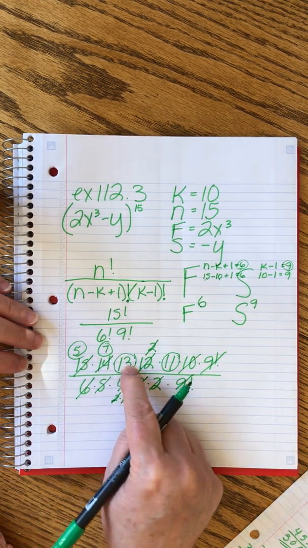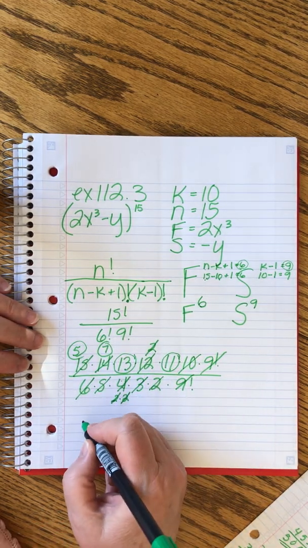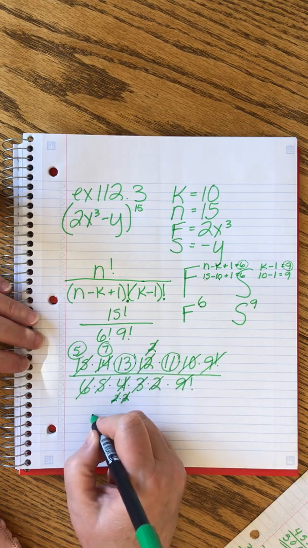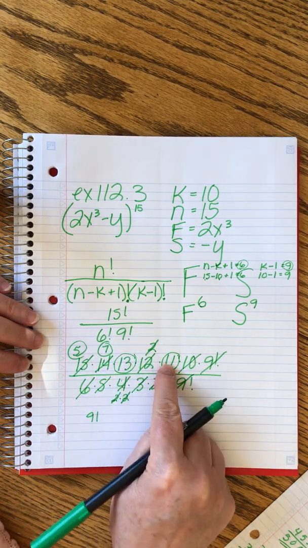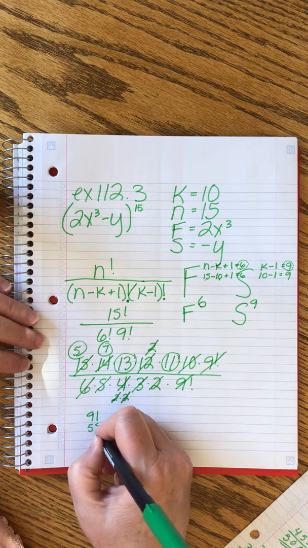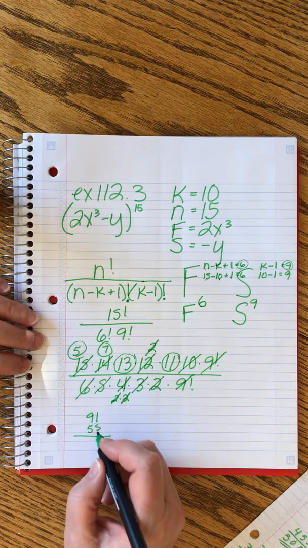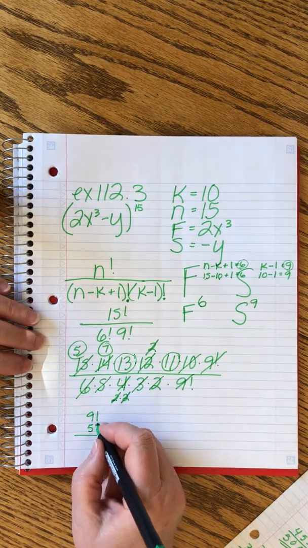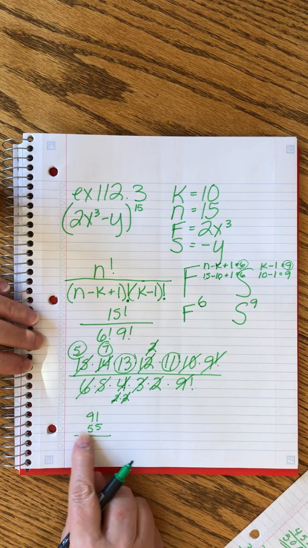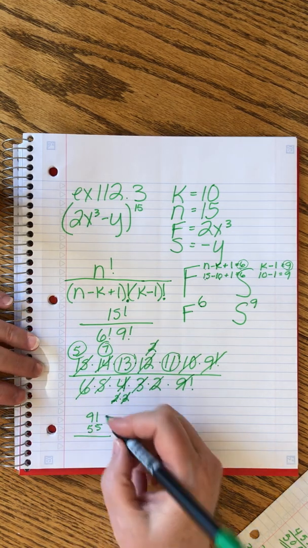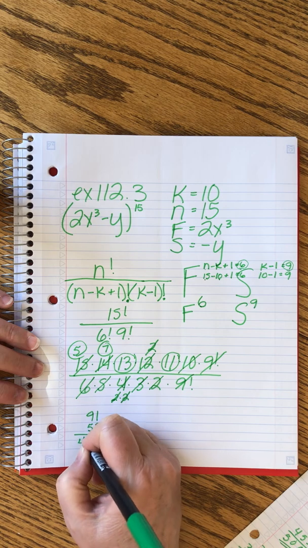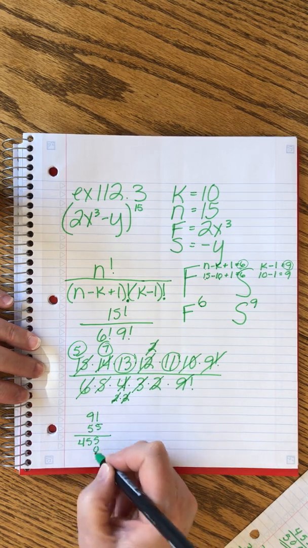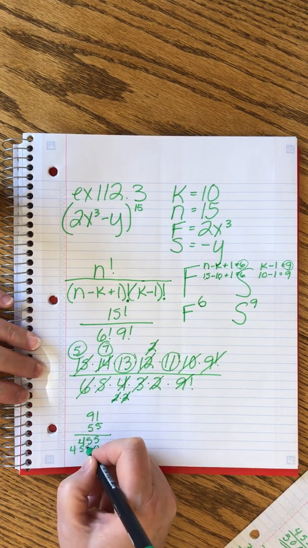7 times 13 I know is 91, right? It's 21 plus 70, so it's 91. 5 and 11 are 55. So I'm going to multiply this. I like to have the double-digit number down here where they match because that means I'll have the same product twice. 5, 45. Then I'll have it again only with a power of 10 there.